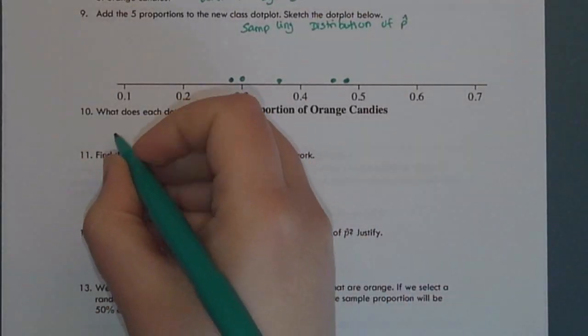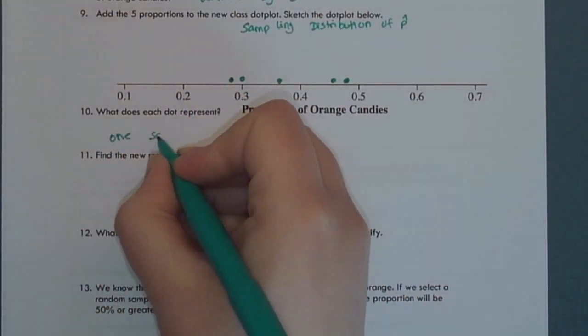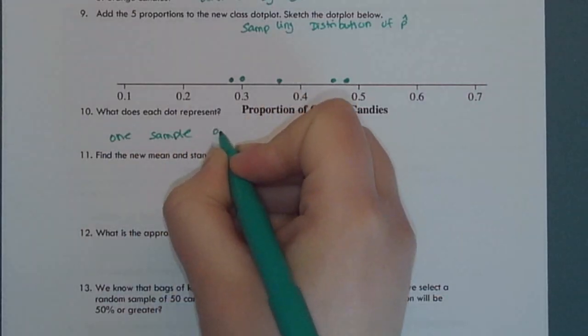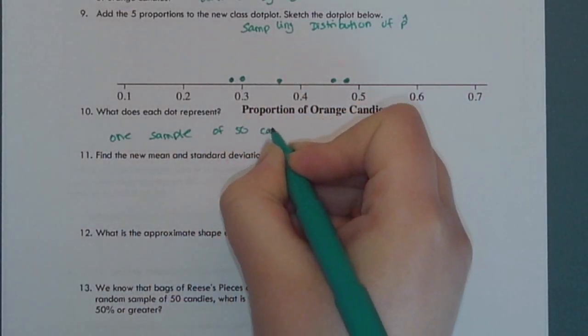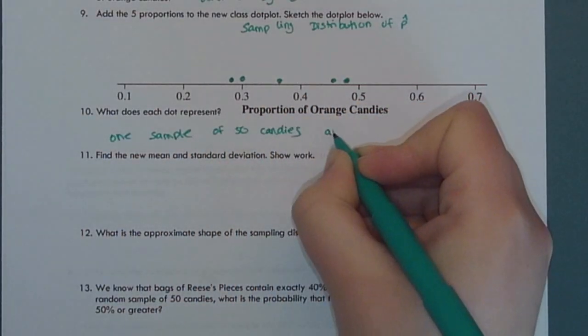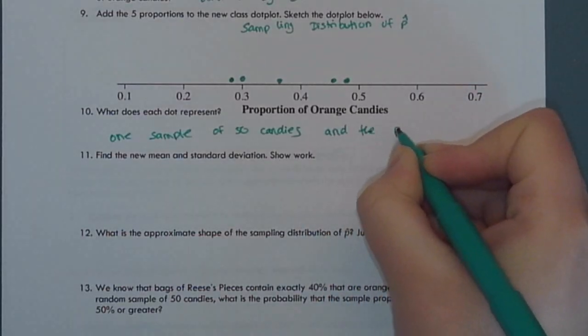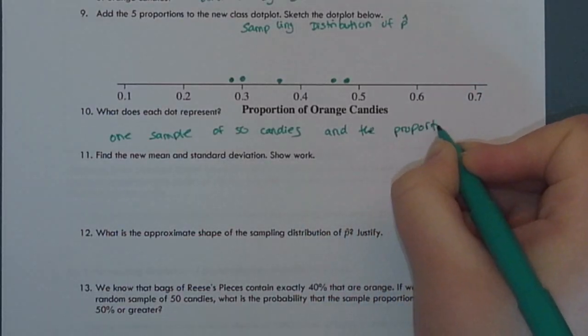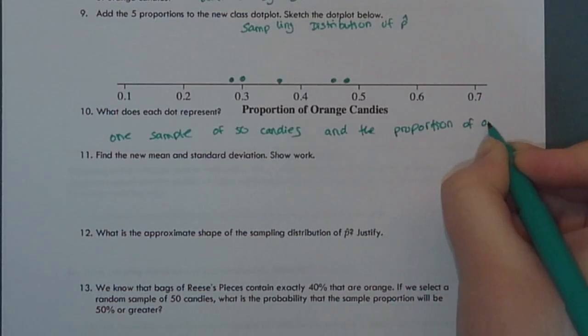What does each dot represent? One sample of 50 candies, and the proportion of orange.